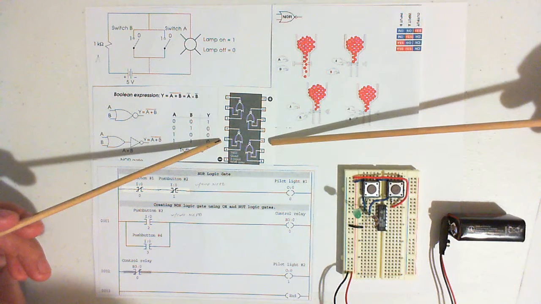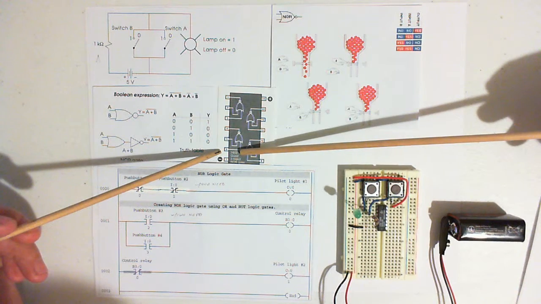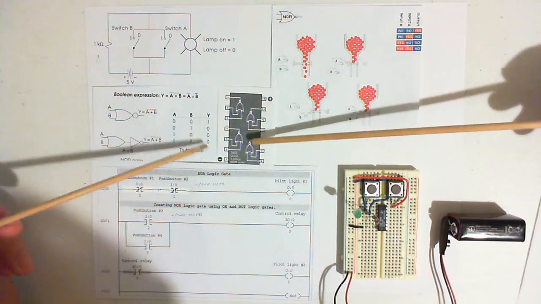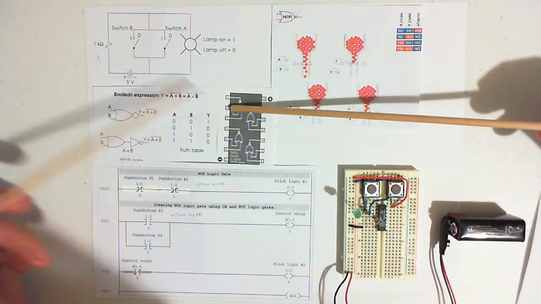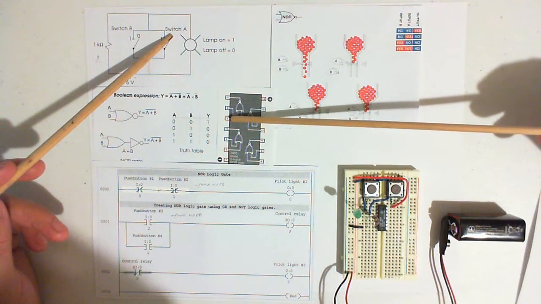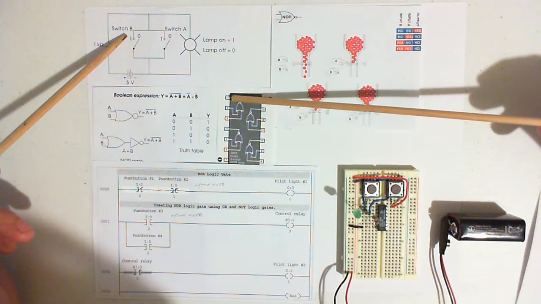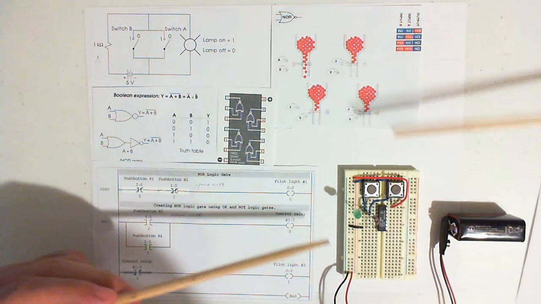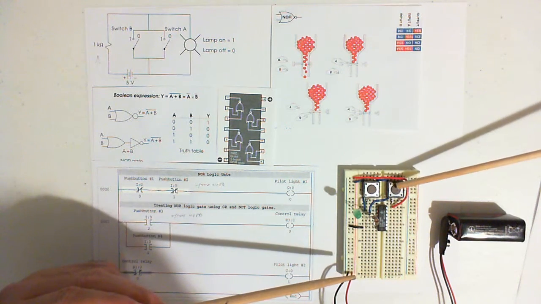This right here is an integrated circuit chip. The chip is a 7402 quad input NOR gate. Pin number 2 would be for the A switch. Pin number 3 would be for the B switch. Pin number 1 would be the output, or the Y. Similar to what we have here. This is the A switch, this is the B switch.